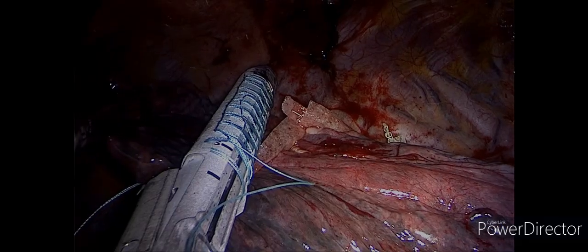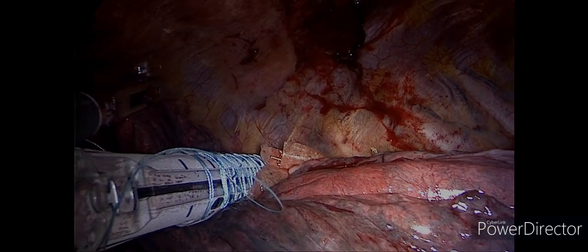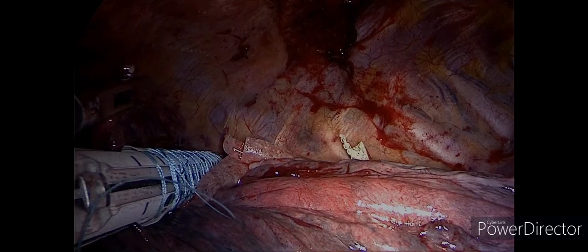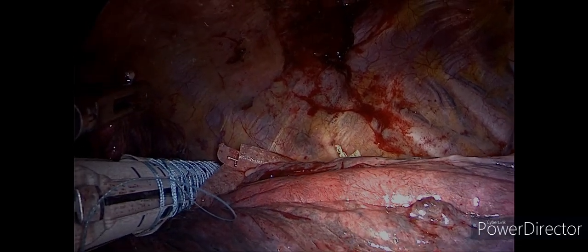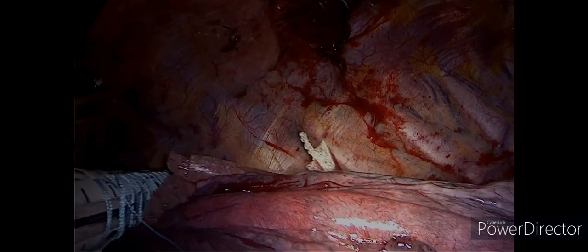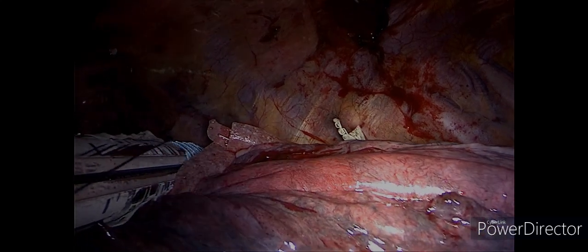We found some small bullae here and there that we elected to resect as well. We wanted to remove as much as possible to make sure, first of all, that we don't have any air leak from these small blebs mimicking an air leak, and second of all, to try to improve the expansion of the whole lung.